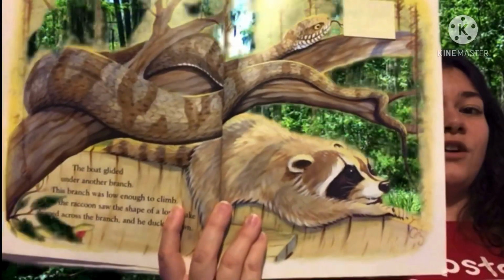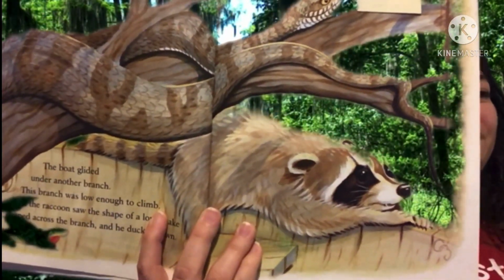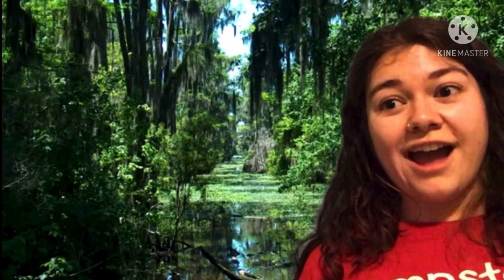If you guys are scared of snakes, you guys can feel free to skip over this. All my friends can see, I hope you guys can see. It's a very big snake. I don't know what kind it is, but you guys can draw that if you guys would like. Again, a snake is a reptile, so they're cold-blooded.